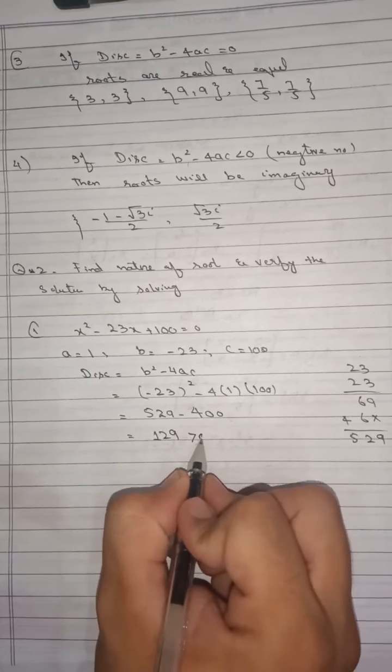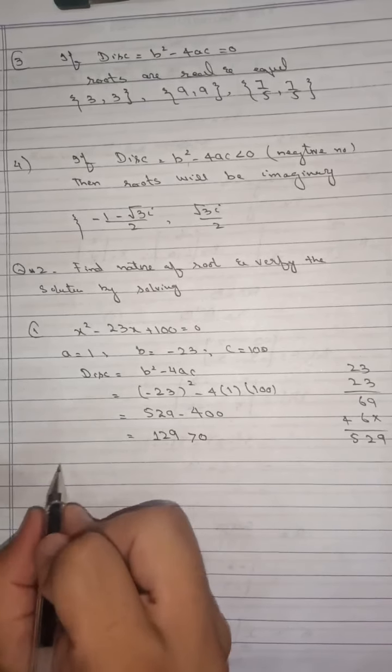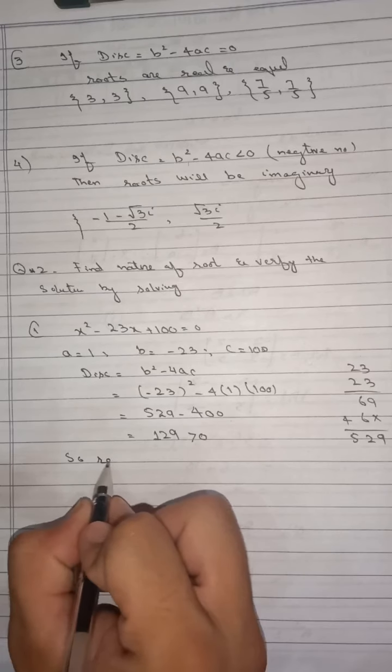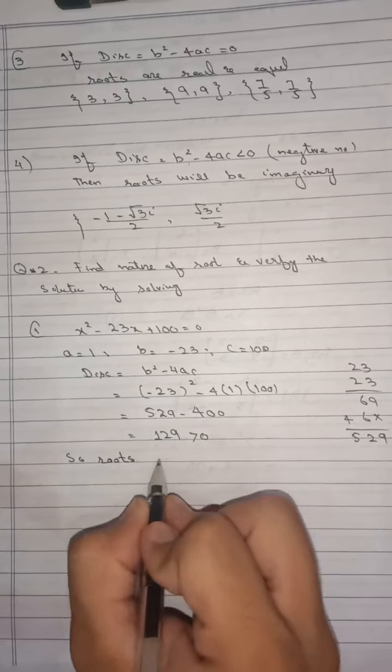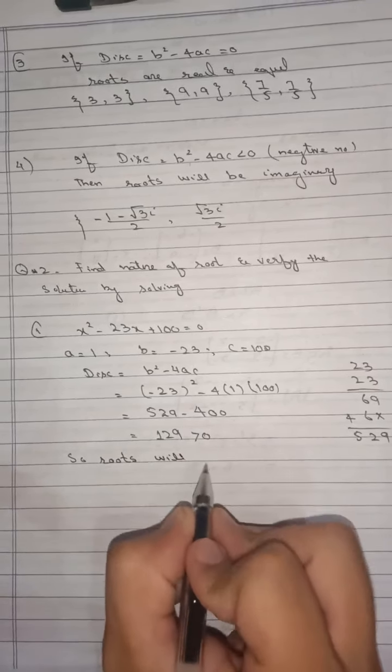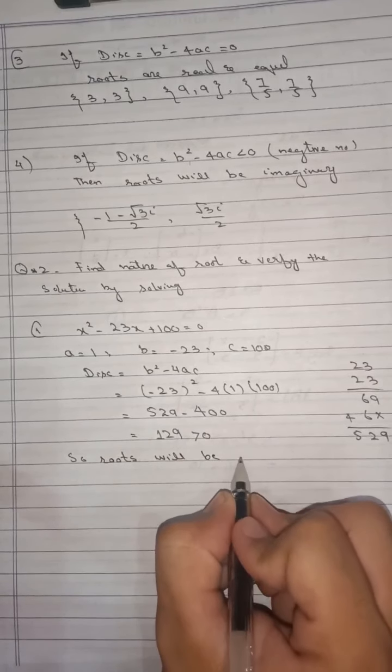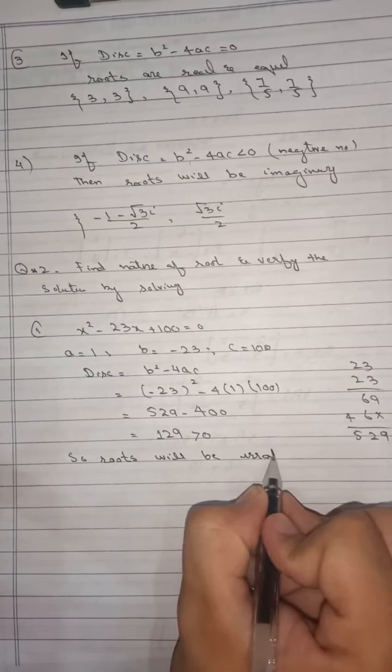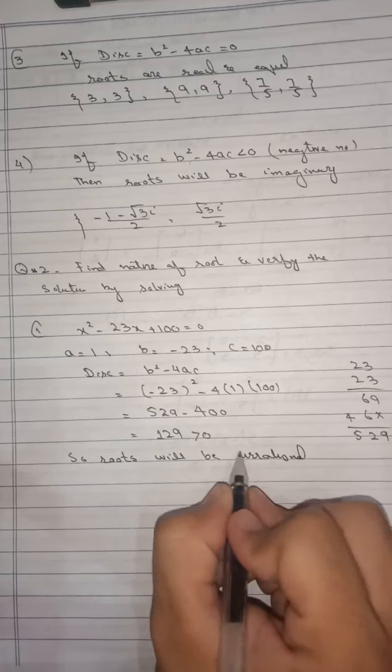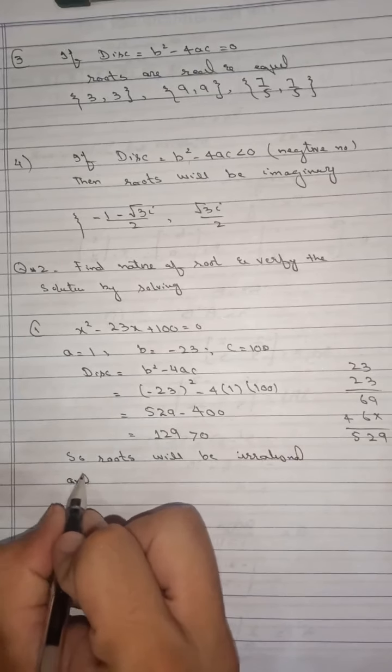129 is greater than 0 but not a perfect square, so the roots will be irrational and unequal. This is the second condition.